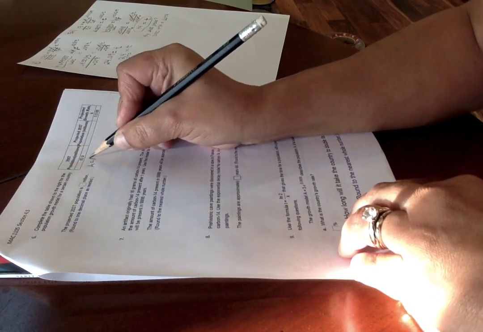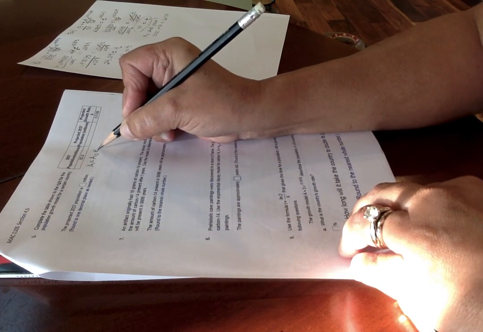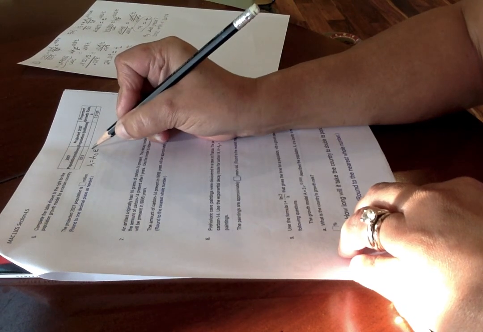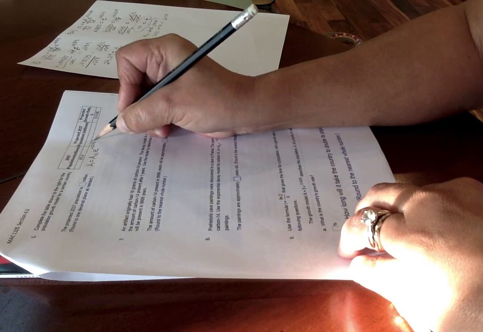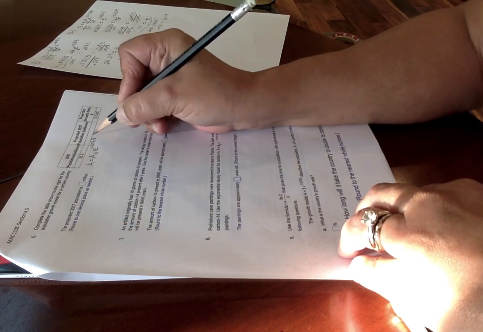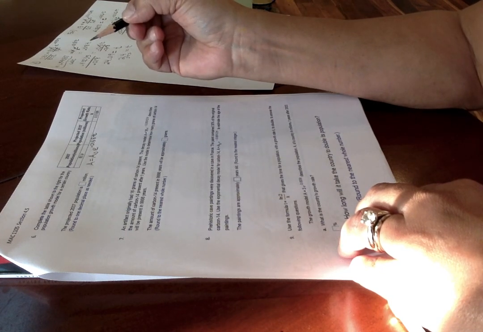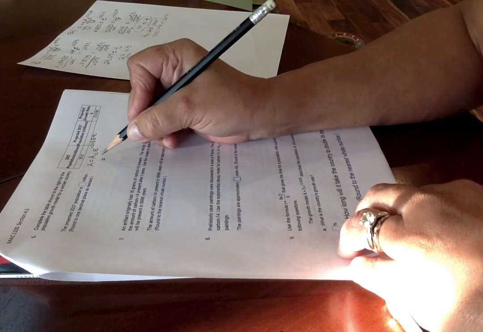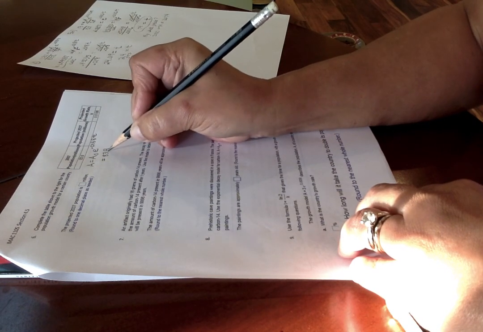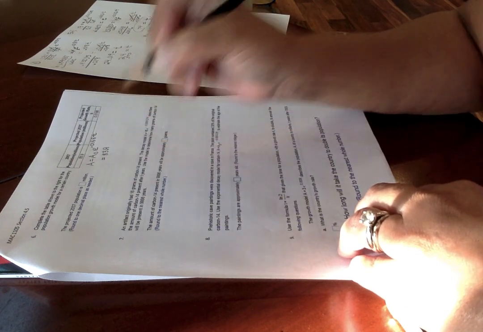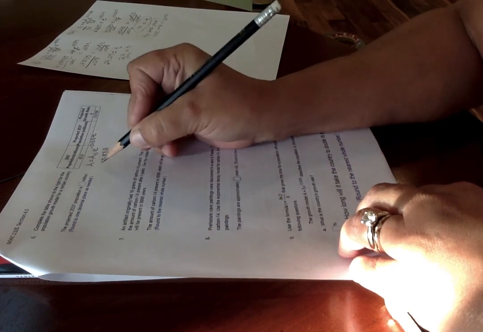Final amount is equal to the initial amount, and then it's E to the rate of growth, so it's just the exponential growth model times the number of years. Okay, so if it was 83.9 million, these problems are very repetitive, and then we want to know what the projected population is in millions, so we're looking for this.